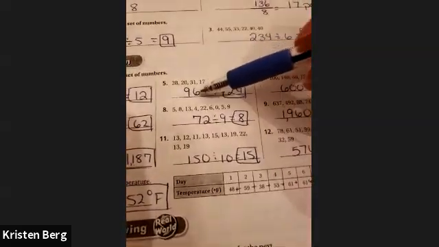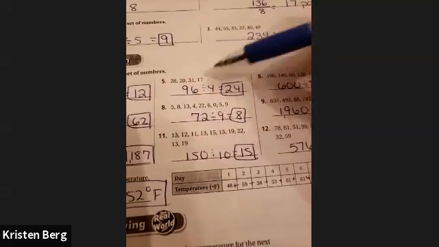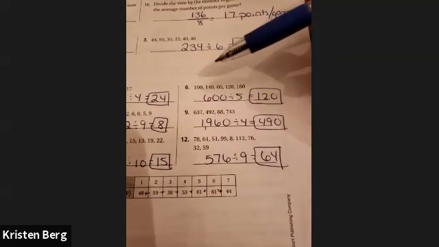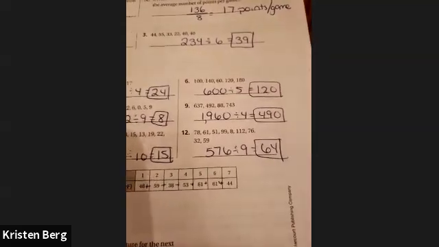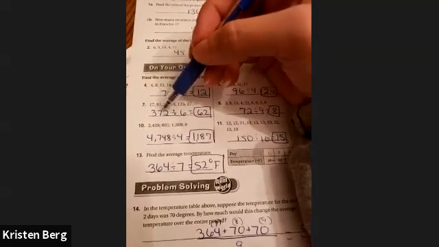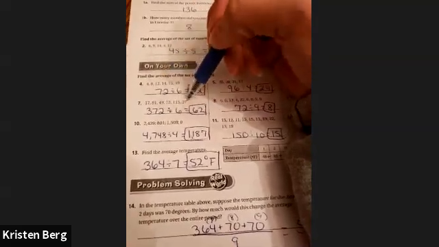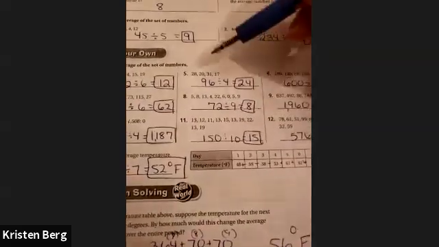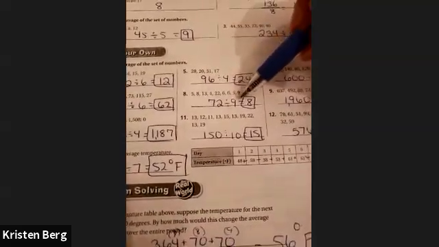Add up all of these, it was 96 divided by 4, so there were 4 numbers, and it would have been 24. Added up all of these, that would have been 600 divided by 5 because there are 5 numbers, and your average would have been 120. Here, if you added up all this, 372, then divided by 6 because that's how many numbers are in this set, and 62 is the average. And so on. If you added, divided by how many numbers, that is your average. That is how you do these ones. Add the set, divide it by how many numbers there are, and that is going to be your average.